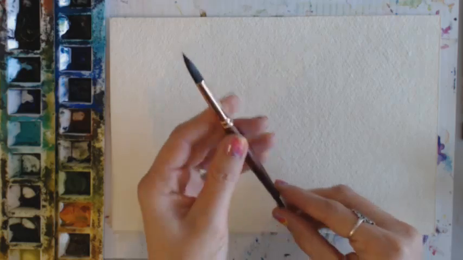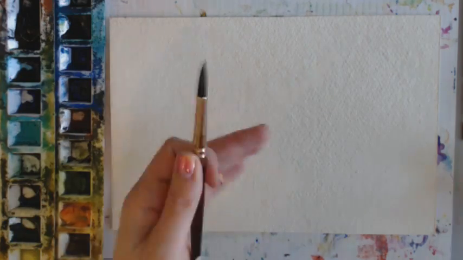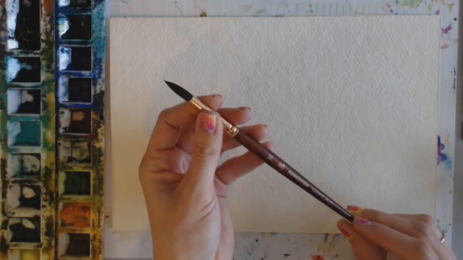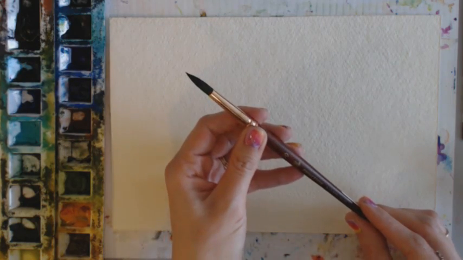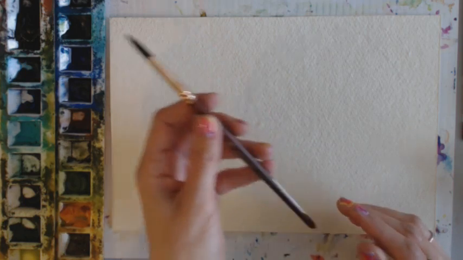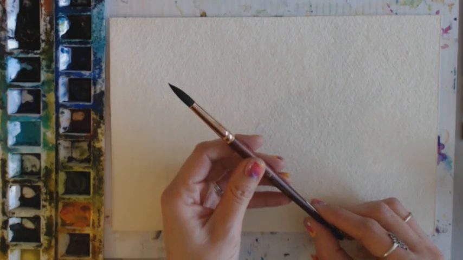Then you can store your brushes upright or flat so that the bristles don't come in contact with a lot of action or friction, and your brush will stay quite nice. If you're traveling a lot, you can buy a brush holder that will keep your brushes nice, and I recommend those travel brush holders for any time you need to be traveling with your brushes.